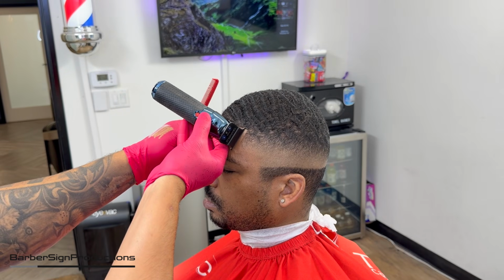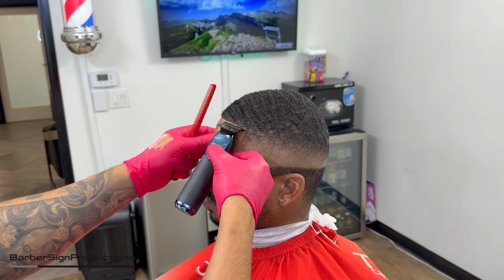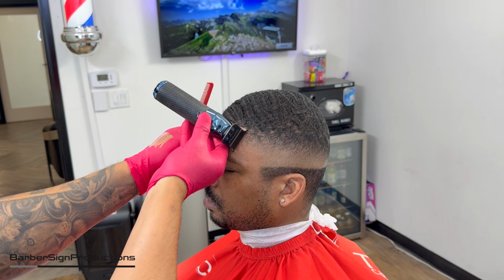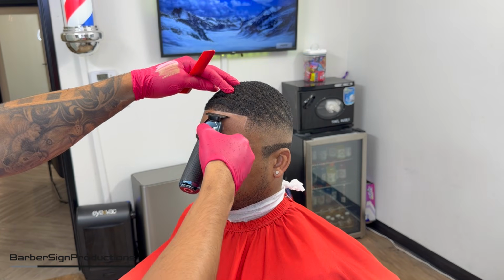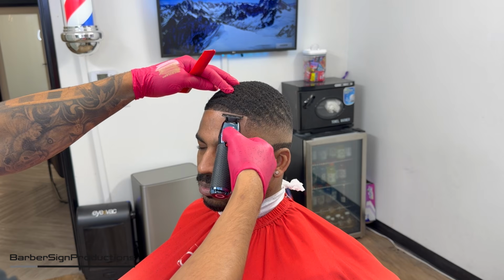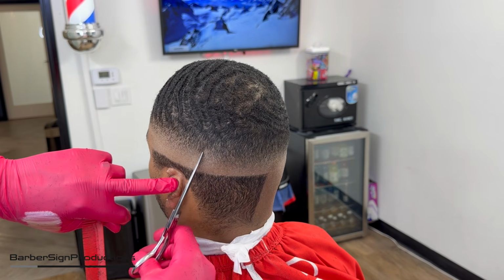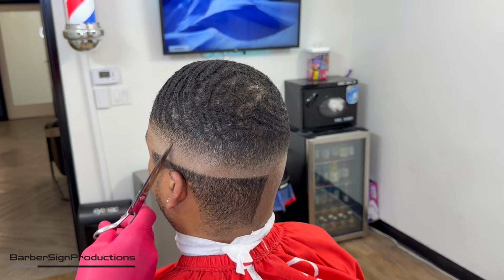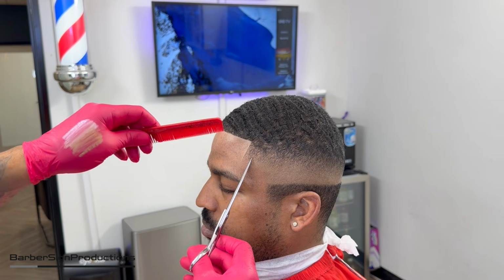So right here, I'm adding small little details. The lineup was cool before, just adding some minor details that make a super difference. It's not just average. Something's popping about the cut. And my client right here, he never did enhancements. So this is what a detailed, natural, enhanced cut will look like.